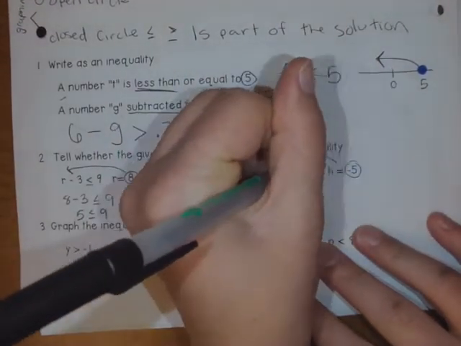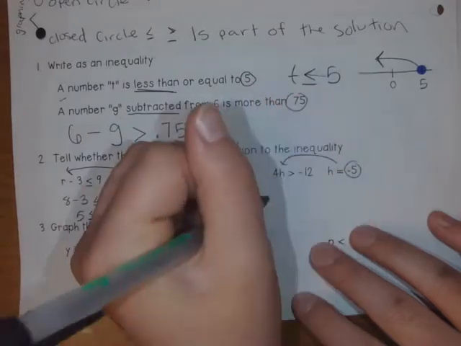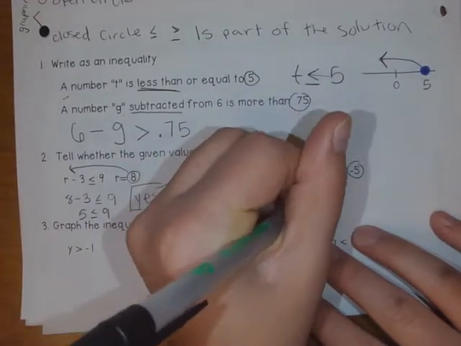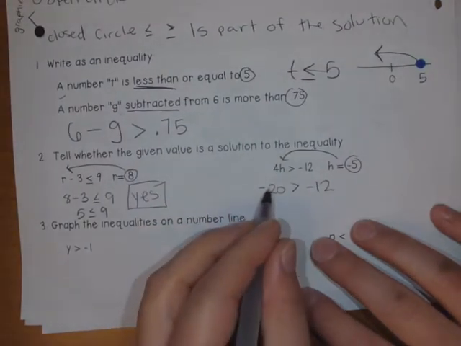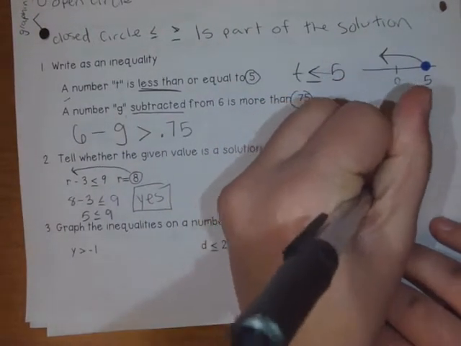h is negative 5. Plug it in. 4 times negative 5 is negative 20. Greater than negative 12. Is negative 20 greater than negative 12? No.